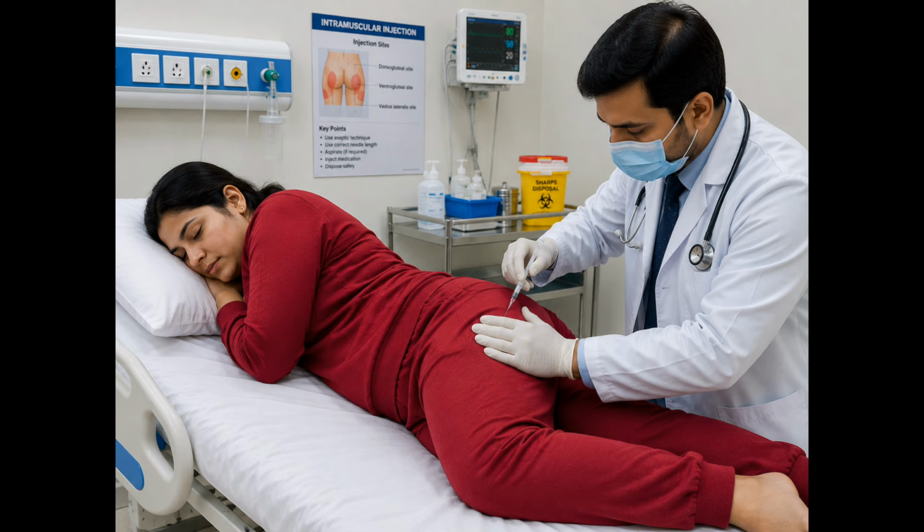After identifying the injection site, the skin is cleaned with an approved antiseptic solution and allowed to dry completely. Throughout the procedure, sterile technique is maintained to reduce the risk of infection. The healthcare professional administers the medication according to evidence-based clinical protocols while observing the patient's comfort and response.